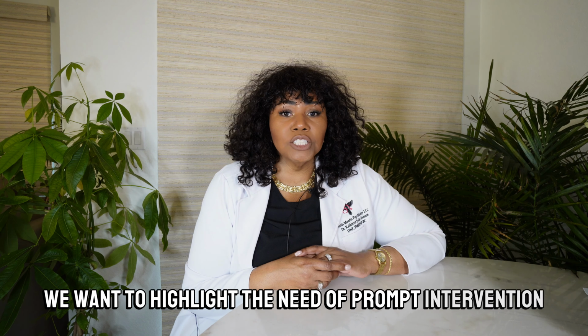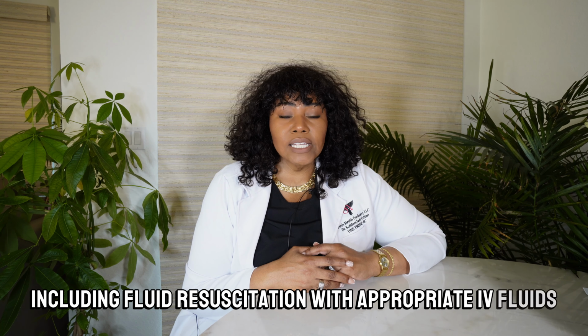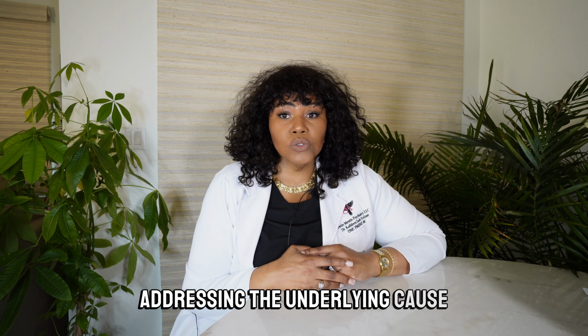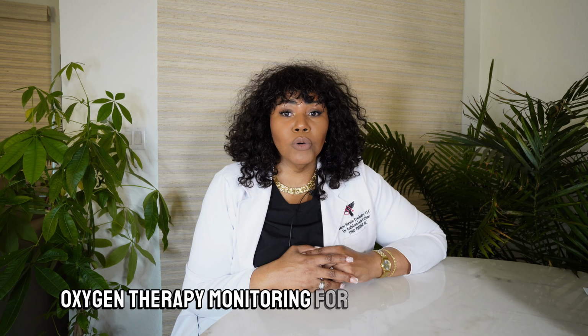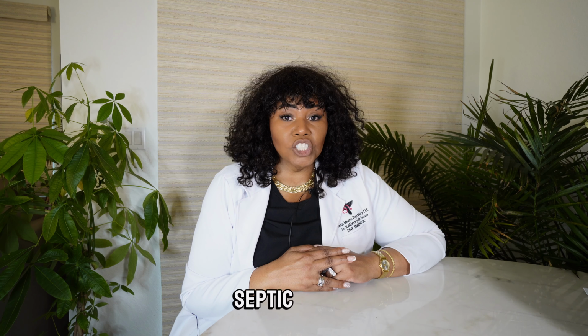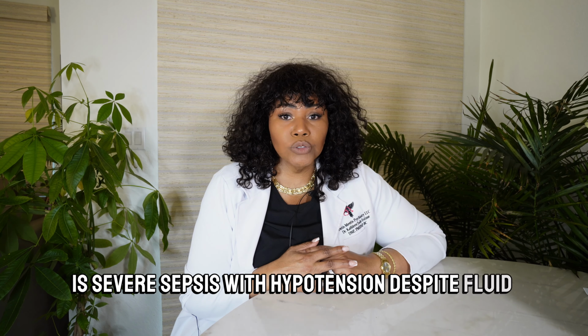We want to highlight the need for prompt intervention, including fluid resuscitation with appropriate IV fluids, addressing the underlying cause, for example antibiotics for infection, vasopressor therapy for hypotension, oxygen therapy, and monitoring for organ dysfunction. Severe sepsis is SIRS criteria with evidence of organ dysfunction. Septic shock is severe sepsis with hypotension despite fluid resuscitation.